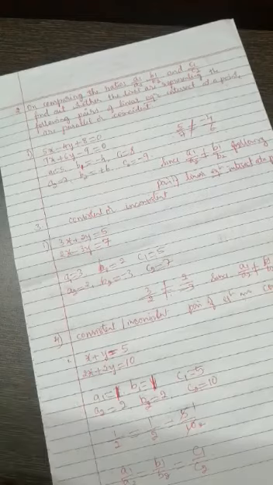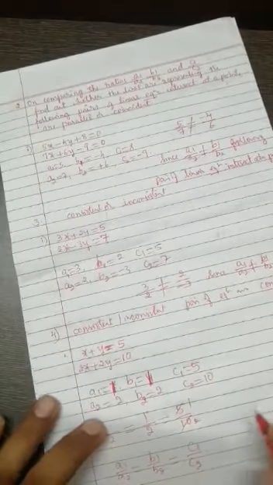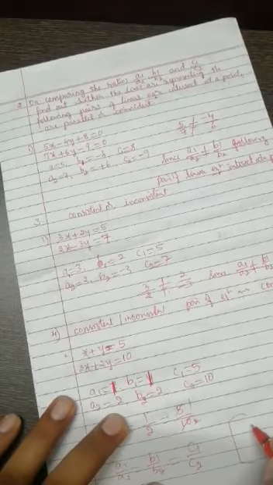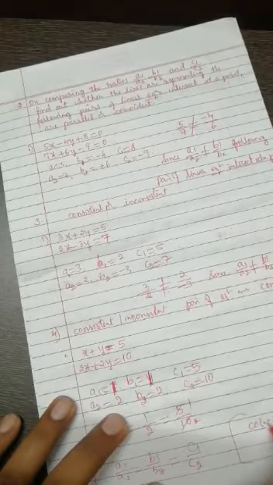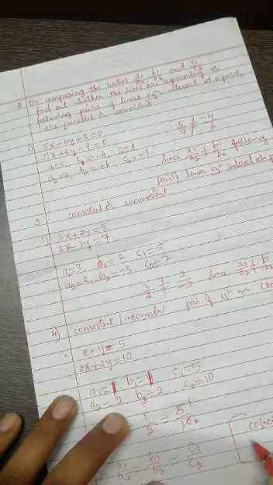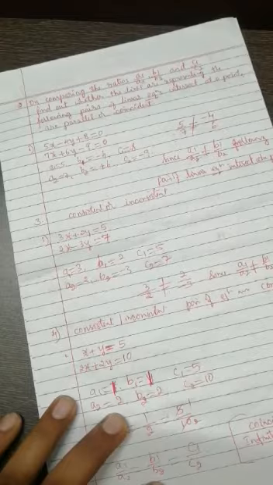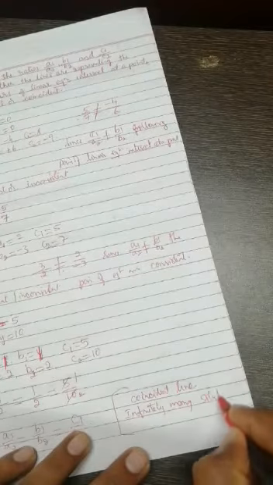Now remember what kind of line this is. Is it consistent? Yes. We get a coincident line. It has infinitely many solutions.